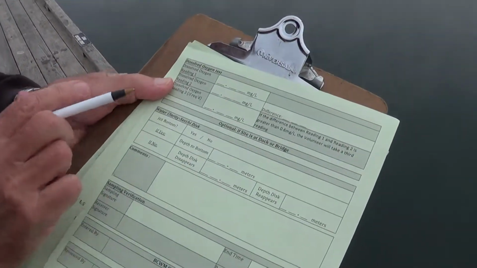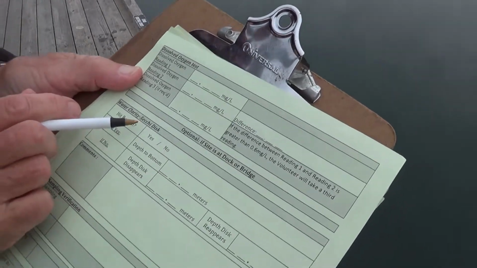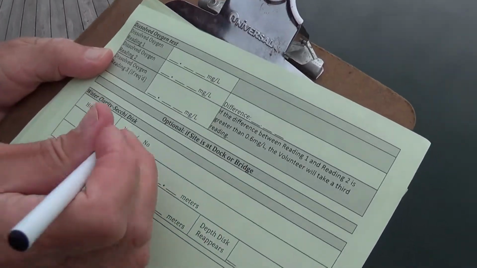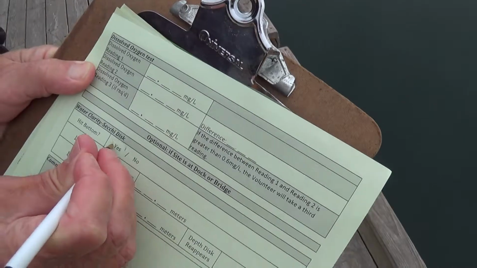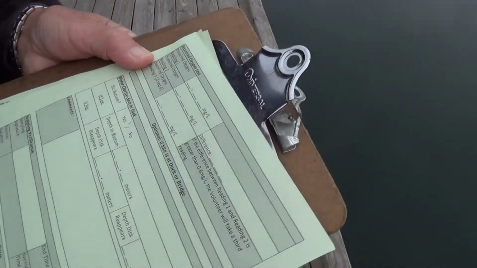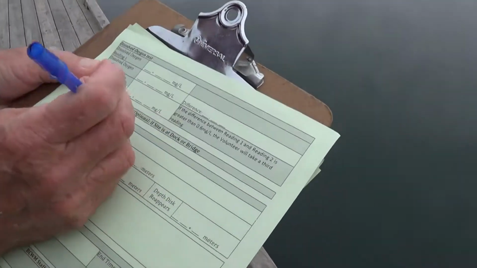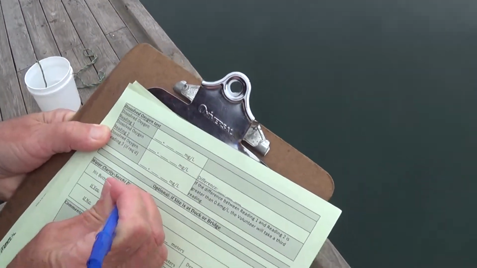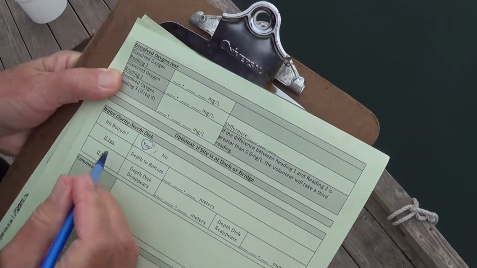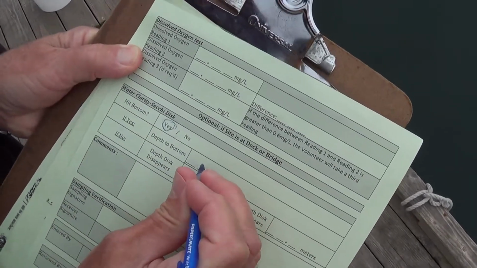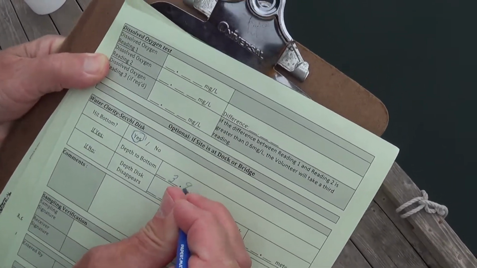This is the indication of the Secchi disc. It asks you if it hit bottom. And in this case, it did. If yes, and we had 3.9 meters.